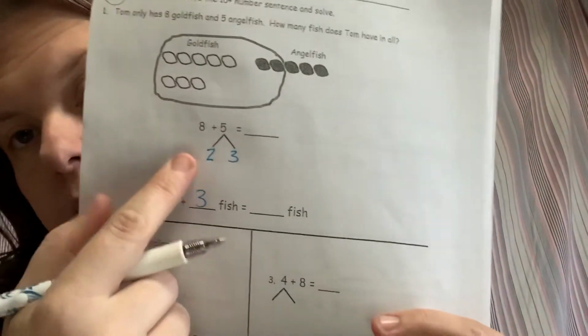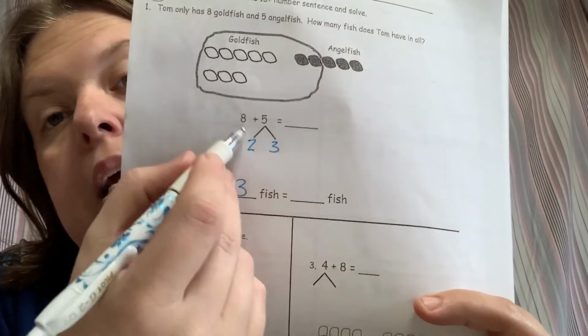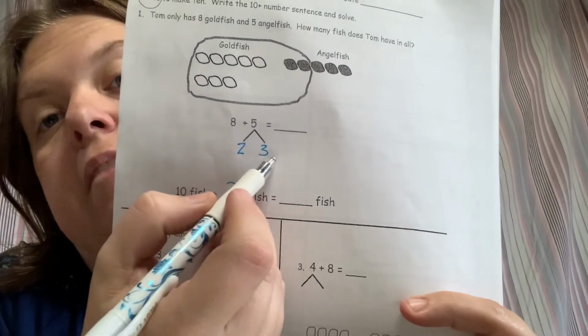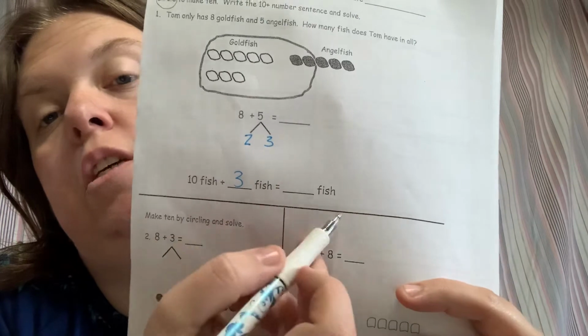So we have 8 plus 5. We borrow 2 to make 10. 8 and 2 are 10. So that leaves us with 3, which becomes 10 fish plus 3 fish equals 13 fish, which means 10 plus 3 is the same as 8 plus 5, which means 8 plus 5 is also 13. 8, 9, 10, 11, 12, 13.